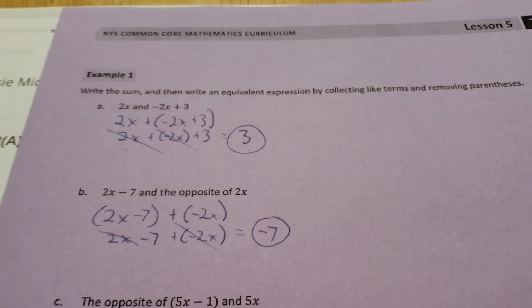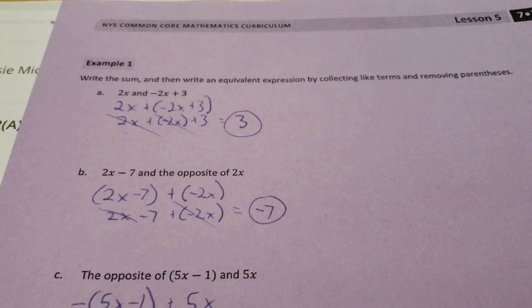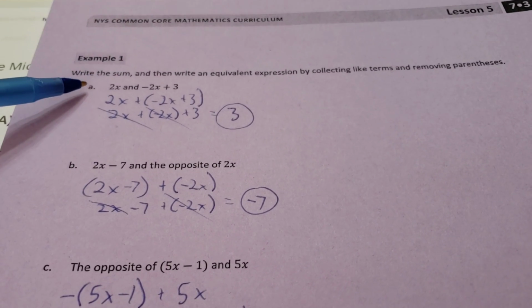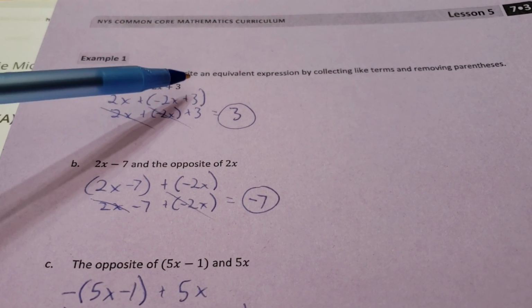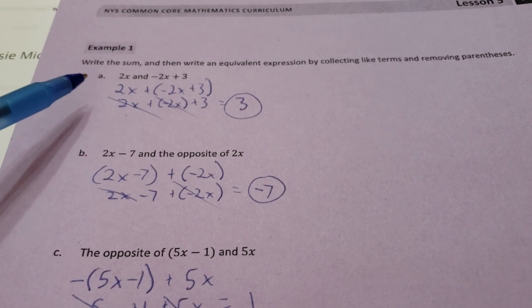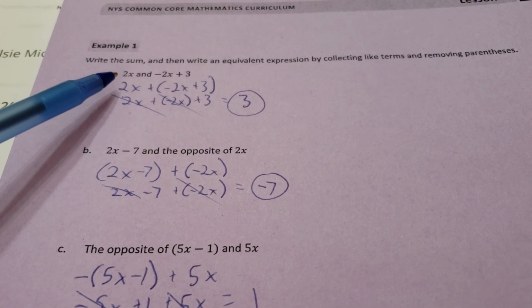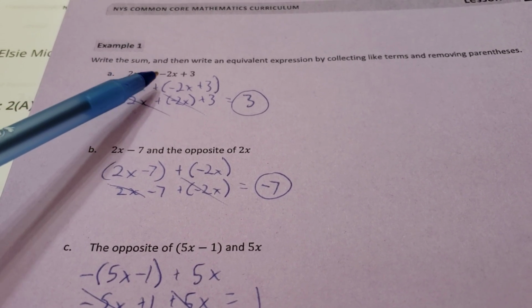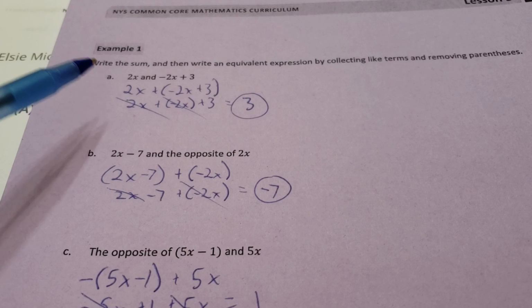All right, now this is what you're going to end up seeing on some work later today that you'll have to do on your own. So pay real close attention to what we're working with here. It says write the sum and then write an equivalent expression by collecting like terms, removing parentheses. So this has to be an addition problem because it says to write the sum. So 2x plus, then this grouping, negative 2x plus 3.